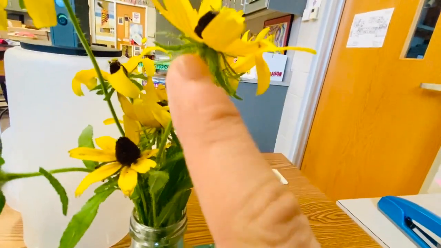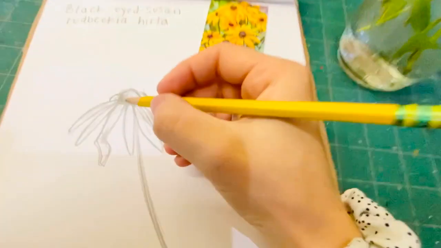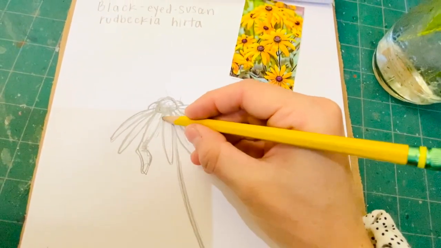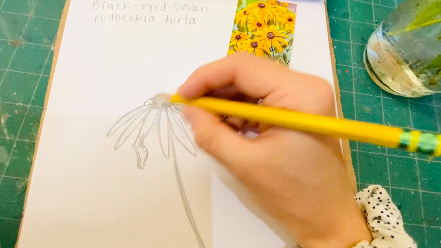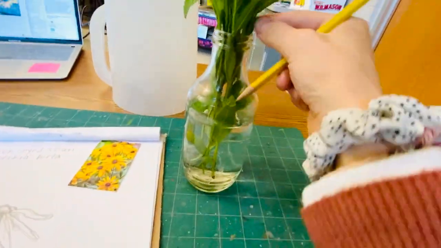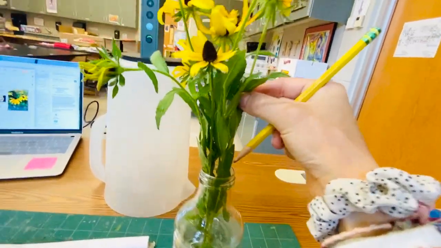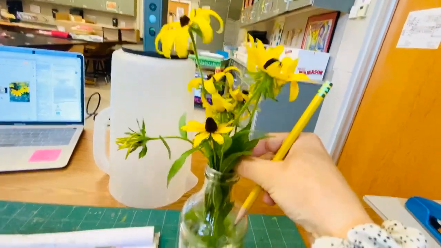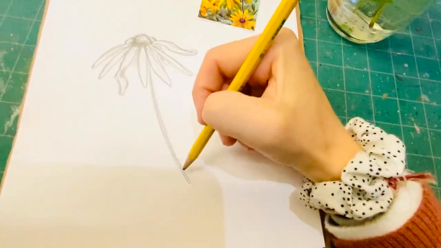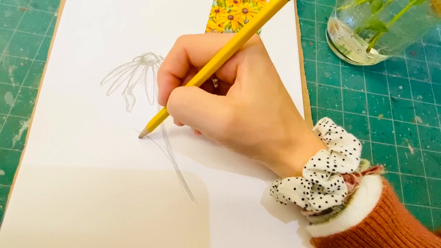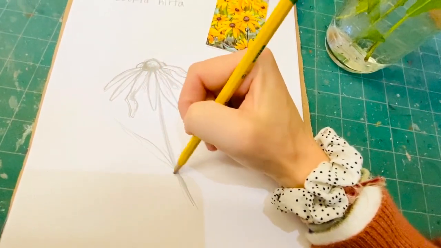Then, if I look, it has these little green leaves coming off the bottom. So I'm going to add these into the bottom. And the leaves of Black-eyed Susans are kind of long. So I'm going to add some of those leaves on by just adding some long leaves to my stem.